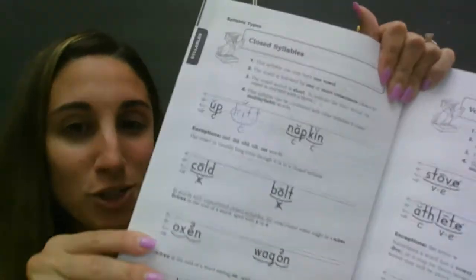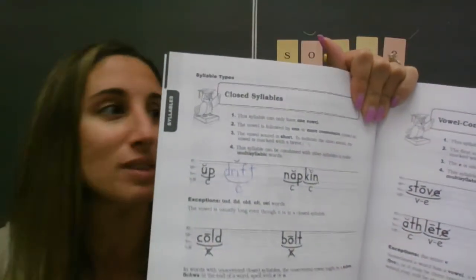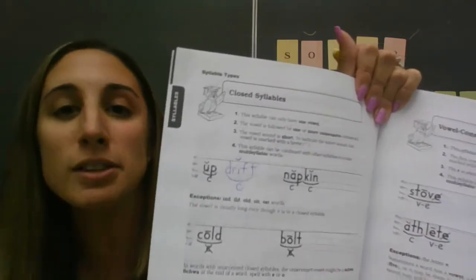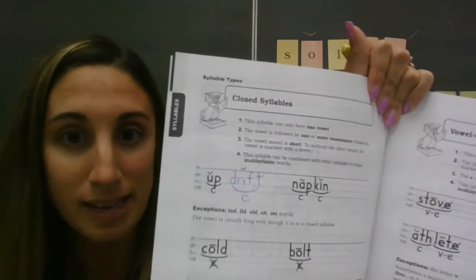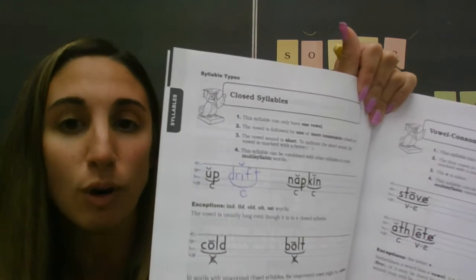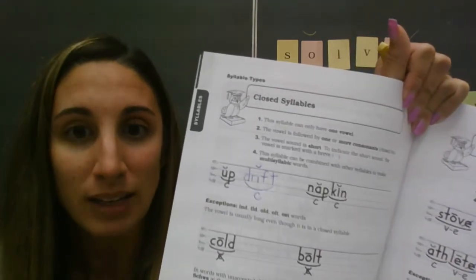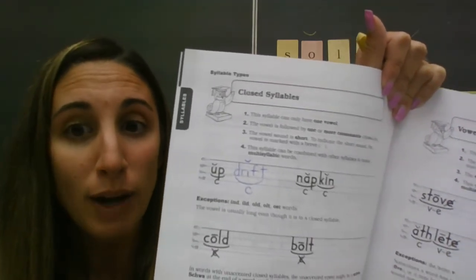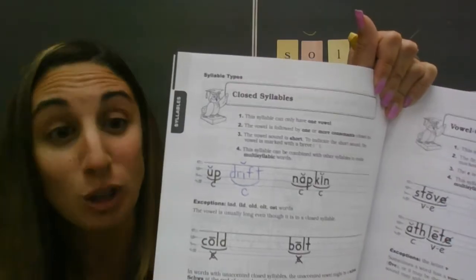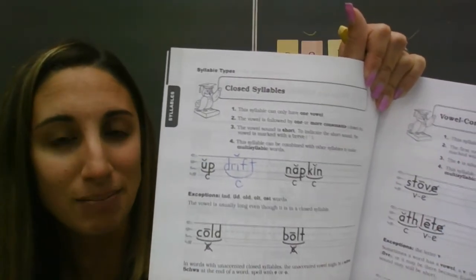Okay, I'm back on page 22 in my Castle book with the student notebook. It reviews at the top what a closed syllable is. It says this syllable can only have one vowel. The vowel is followed by one or more consonants, which closes it in. That's why it got its name.